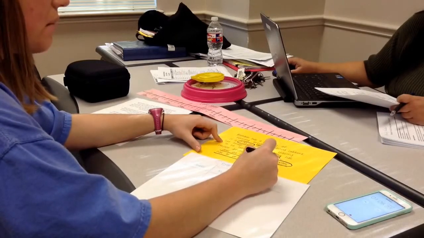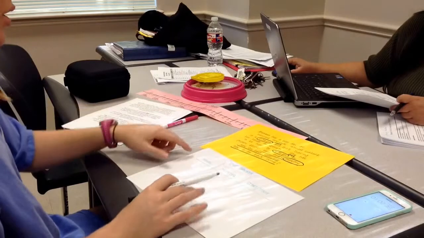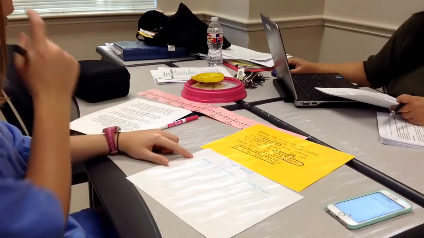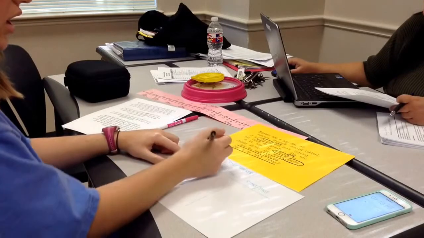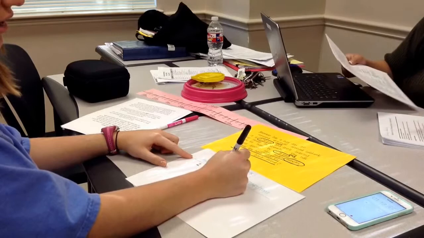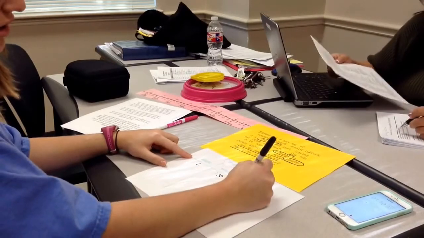So let's look at our hours and our minutes and our start time. So we are going to put on our hours 2, and then on our minutes 30, because that is our start time.